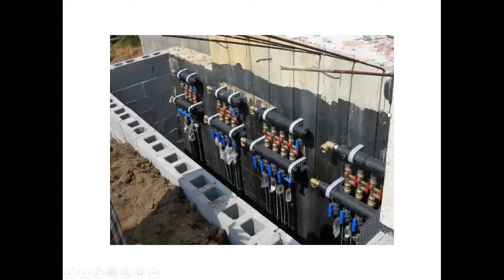Remember, this is a manifold. Here we have each 1, 2, 3, 4, 1, 2, 3, 4. Each of these manifolds is one borehole. So how many? One. If you have 20 boreholes, we need 20 things like this. So it's quite complicated, the installation of these pipes.